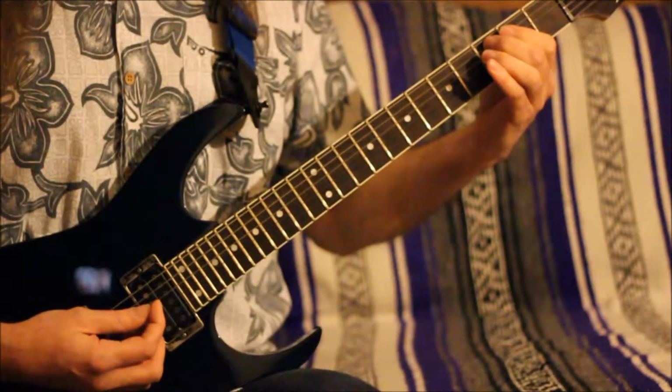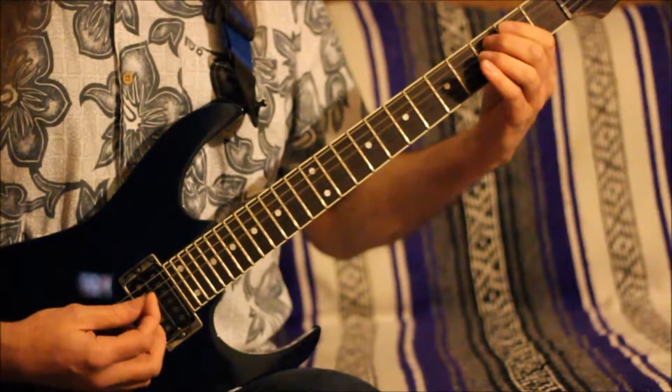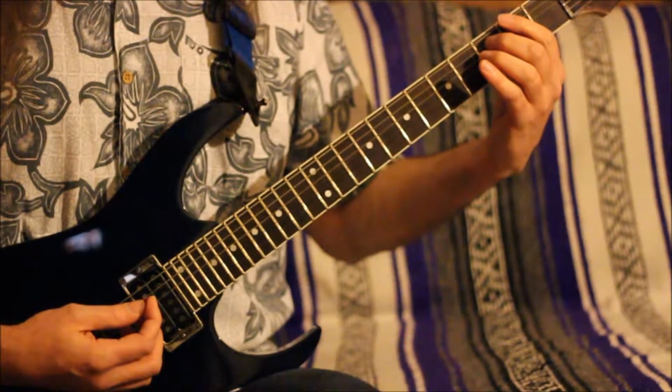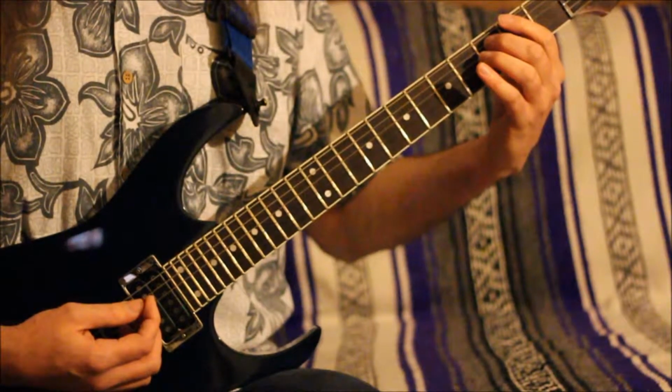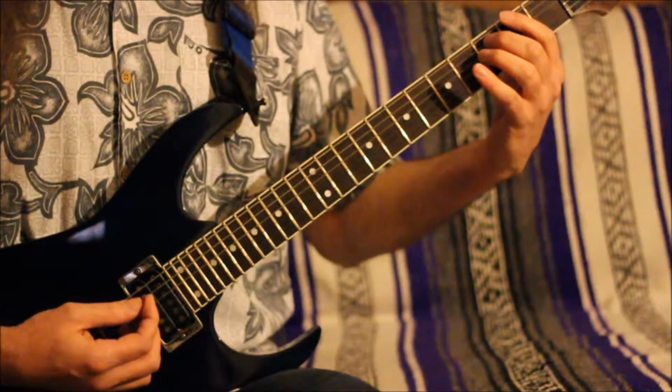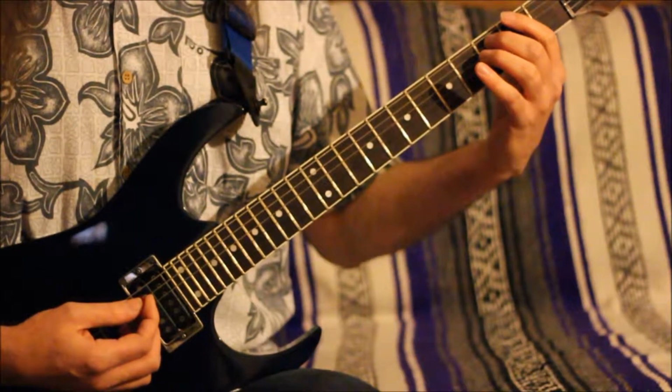I know it's confusing, but bear with me and I'll try to teach it to you. If you're a fan of Metallica and you like the song For Whom the Bell Tolls, this is actually what Kirk does in the interlude part on the leads. If you learn how to do this, it'll help you to figure that out.